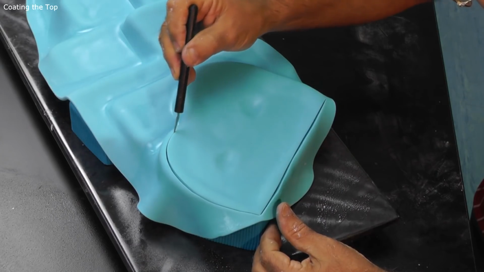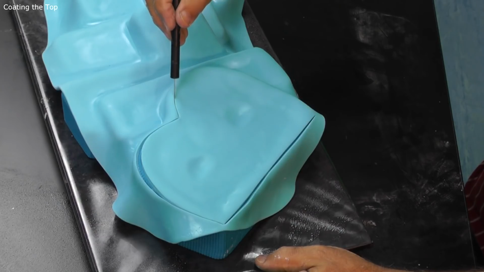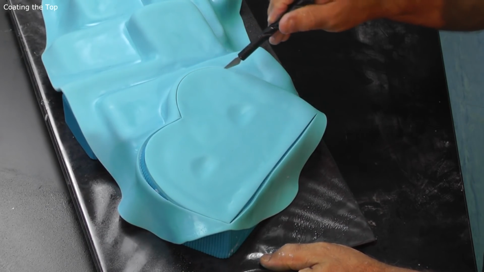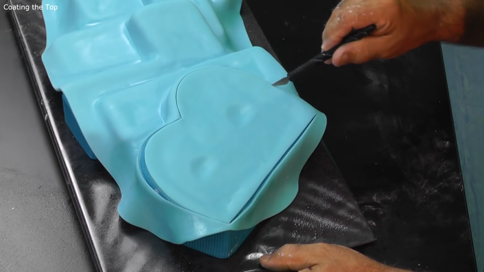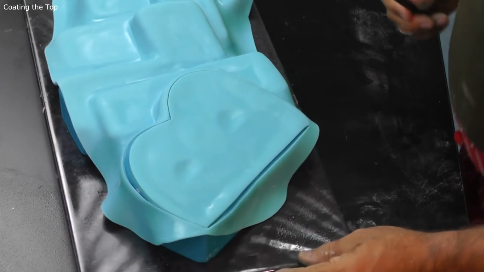Try to make this cut with one movement, so you have to dip that pen knife as much as you can, touch the next fondant level down, but not too much to cutting everything out.